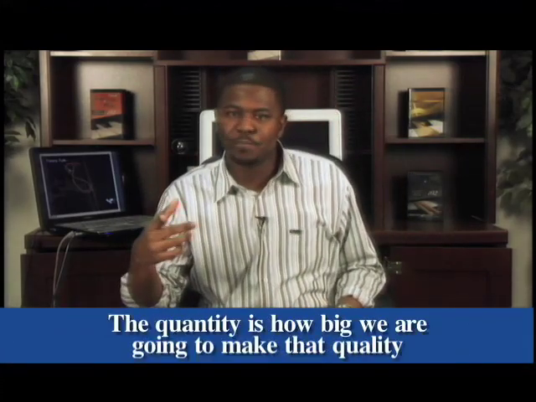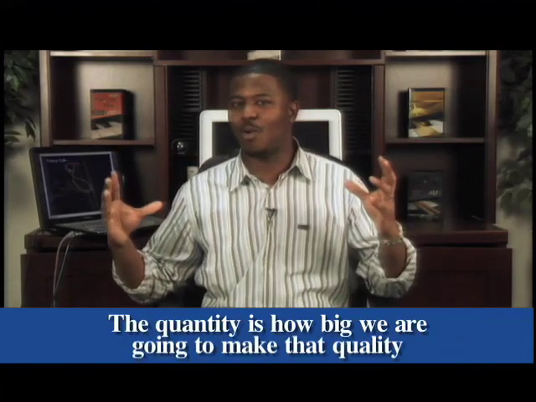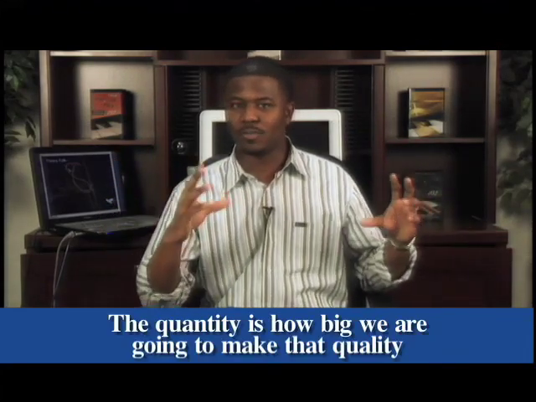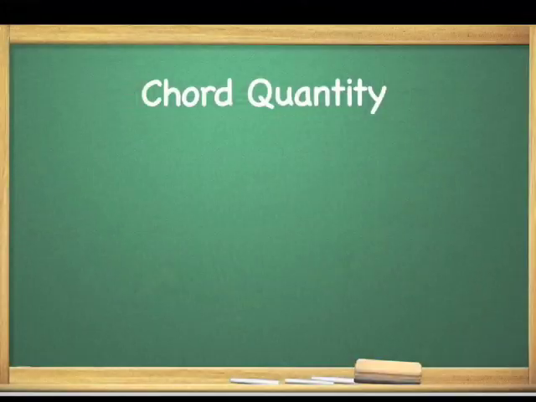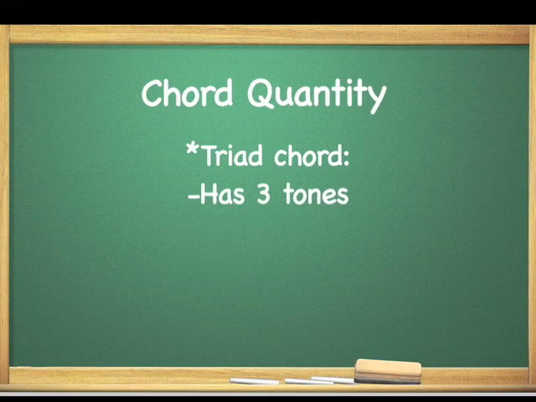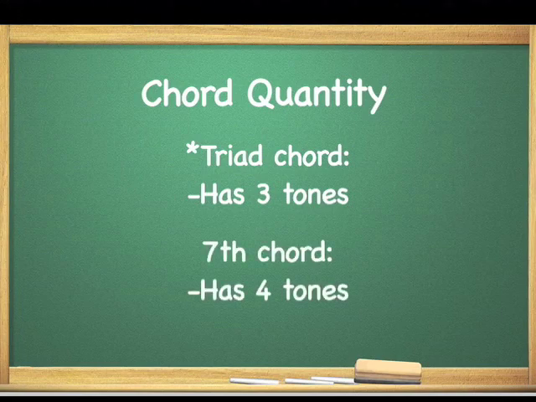But that's only one part of the chord. The quantity is how big we're going to make that quality. We need both. But how big are we going to make it? A triad is just a three-tone chord. That's just the bare minimum to make a chord. A seventh, now we're moving into a particular four-tone chord. Now we're going to have four fingers down, but we're still going to be a major.